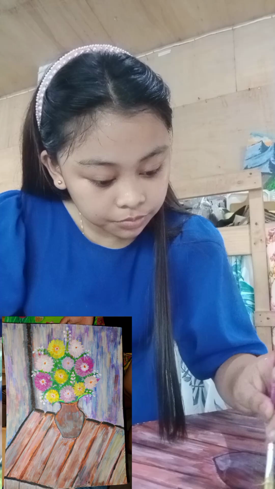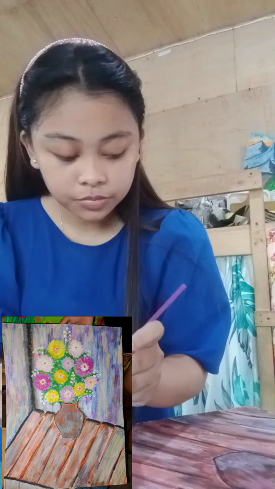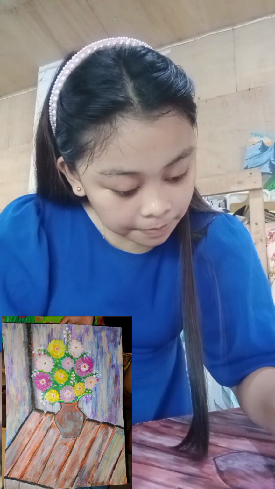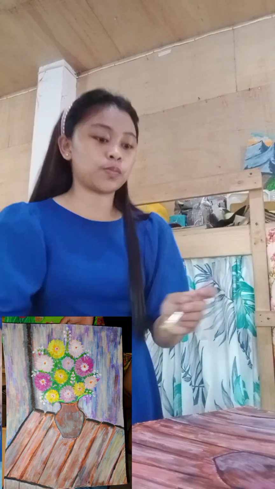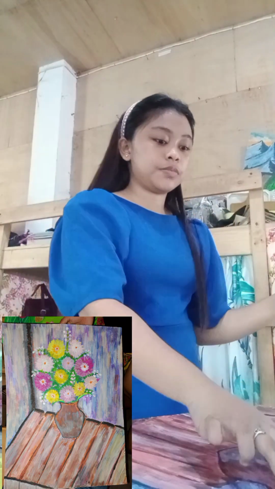How did the composition techniques, the rule of thirds or golden ratio, affect my artwork? The rule of thirds influenced my placement of the vase and bouquet, ensuring that they were not positioned in the exact center but slightly off to create a more natural and visually engaging composition.